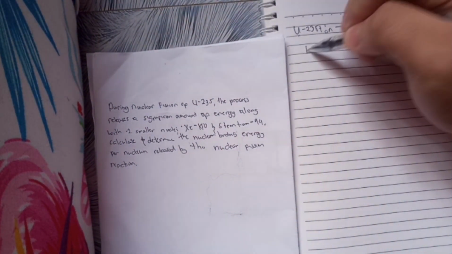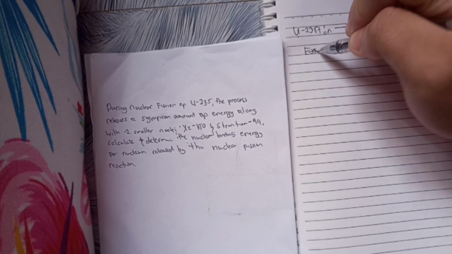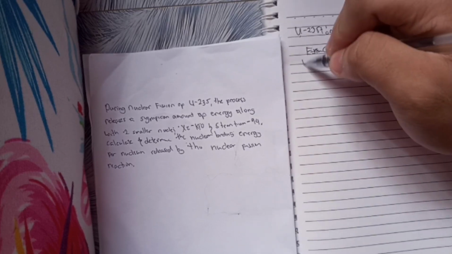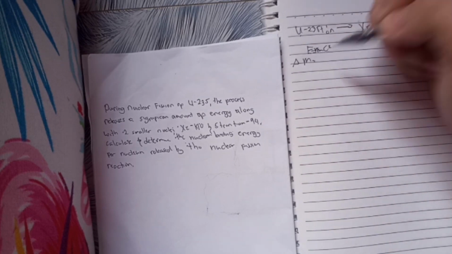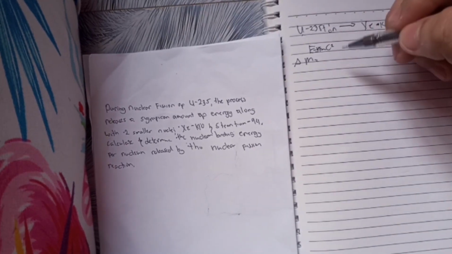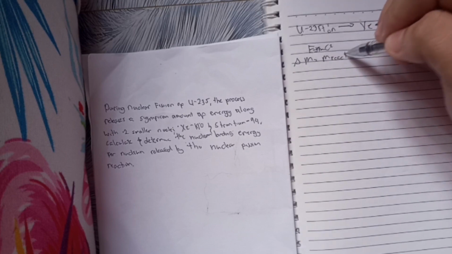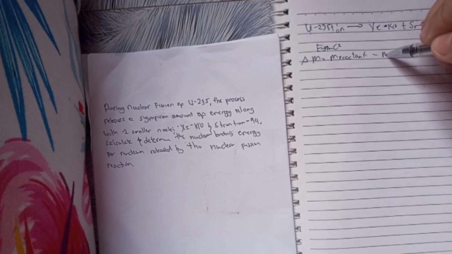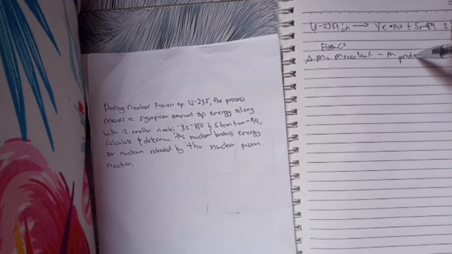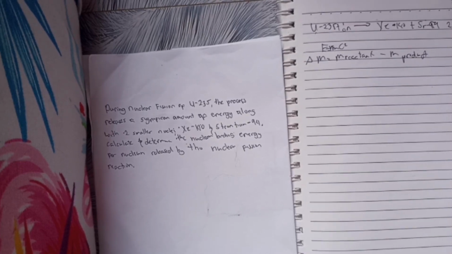So, ang formula doon is E is equal to mc squared, which ang m natin or mass defect is, ang formula natin gagamitin is mass of the reactant minus the mass of the product. So, bakit ito yung ginamit natin?